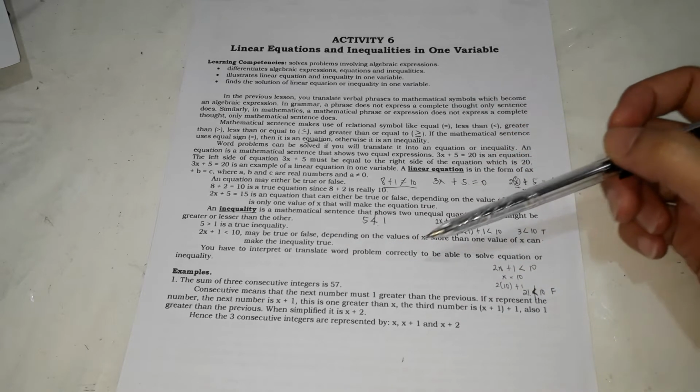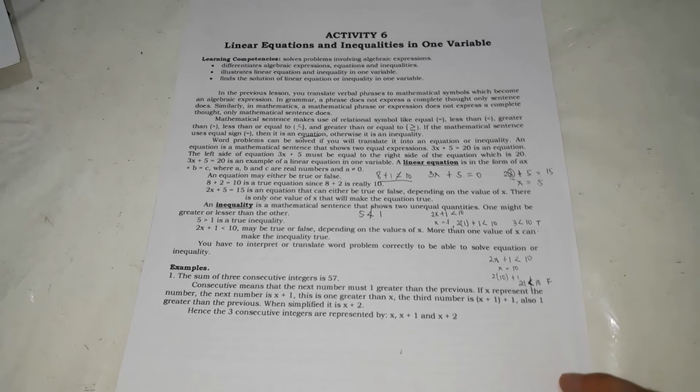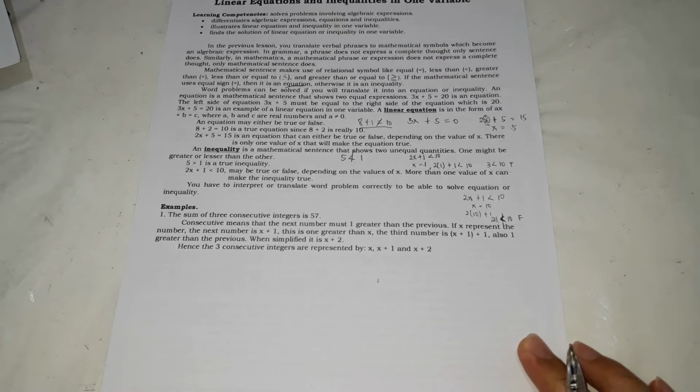problems of equality or inequality. Solve equations or inequality. So for us to be able to solve the problems, we need to understand it first so that we could translate it into the right equation. And with the right equations, we need to solve the equation right so that we get the correct answer.